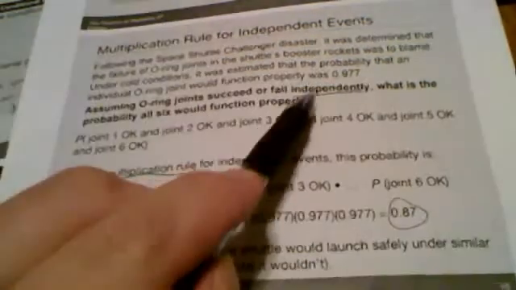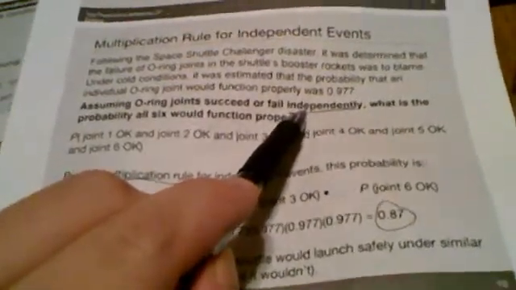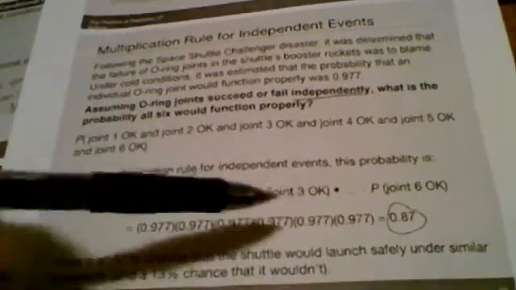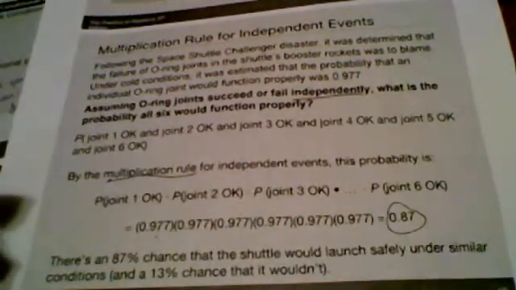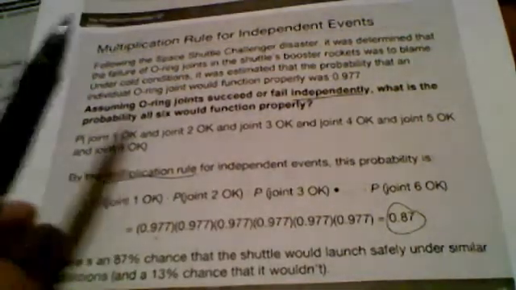Now, the only way we knew these were independent was from the problem. So the problem told us it was independent, which meant that we can actually multiply them together to get their probability of all happening. So for all of them to function okay, we multiplied them all together to see.